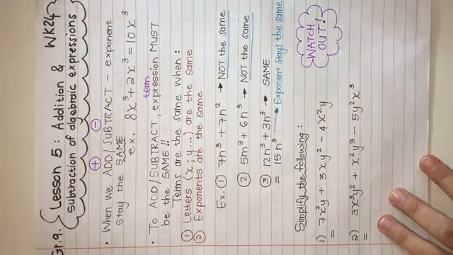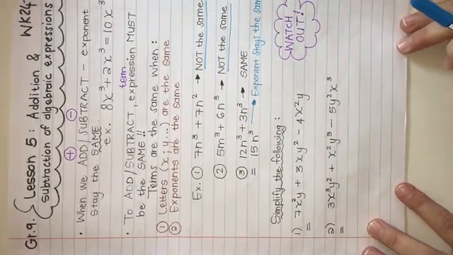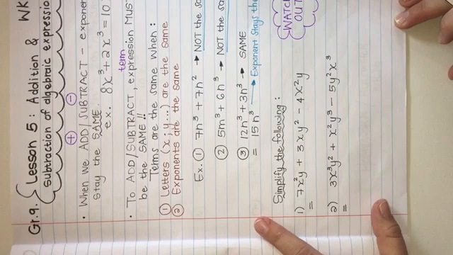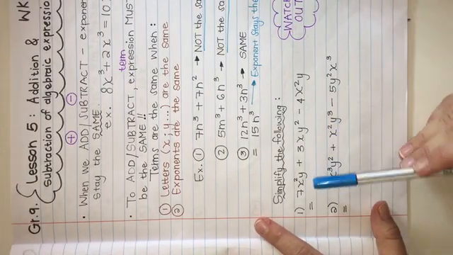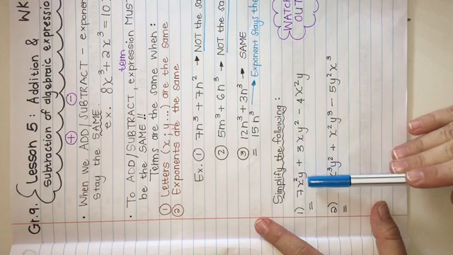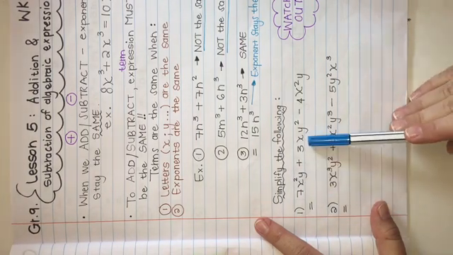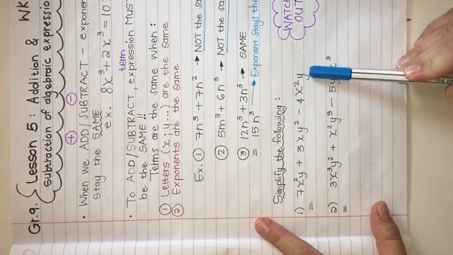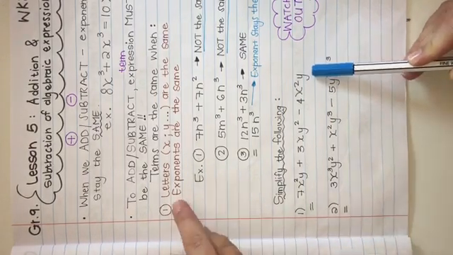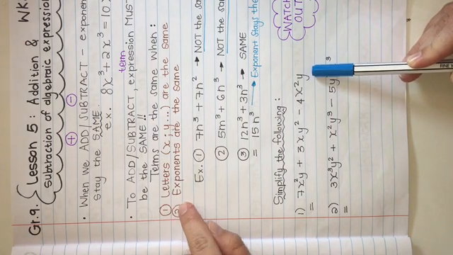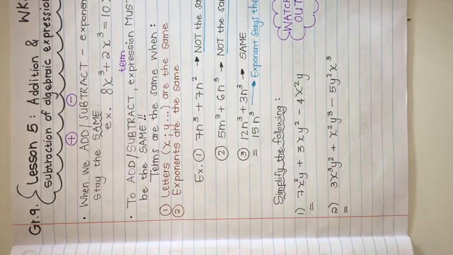Okay. So let's do these few examples. The first one is 7x to the power of 2 y plus 3xy to the power of 2 minus 4x to the power of 2 y. First of all, remember to be able to add or subtract something here, the letters must be the same and the exponents must be the same. So we're going to make friends out of these.